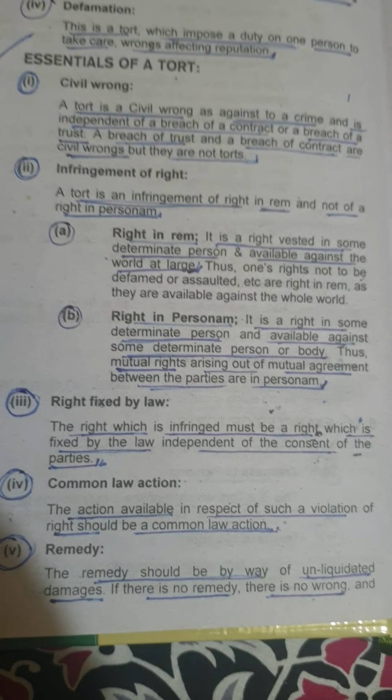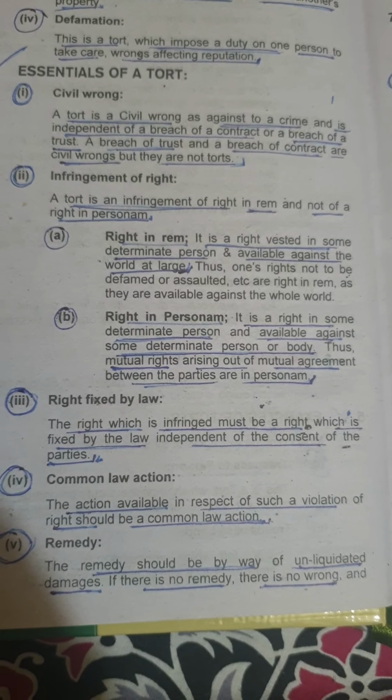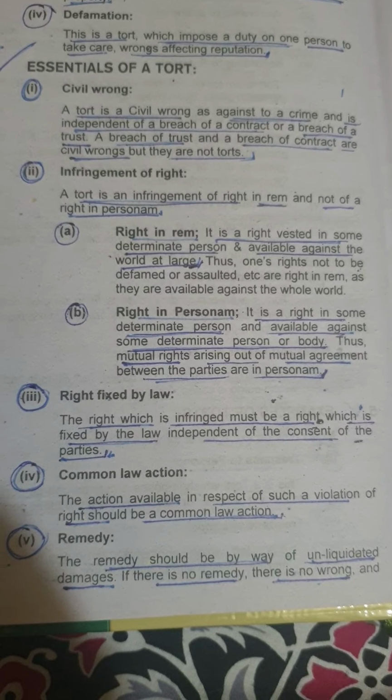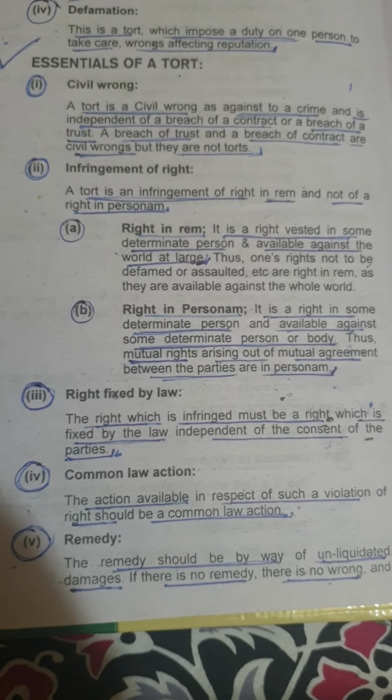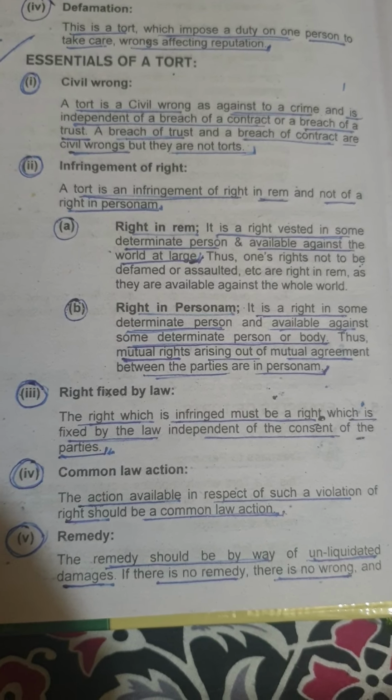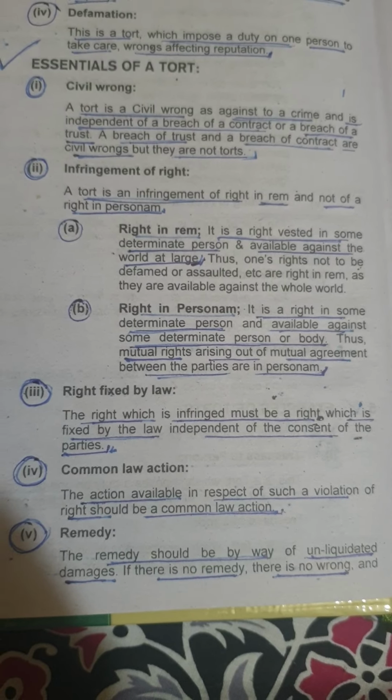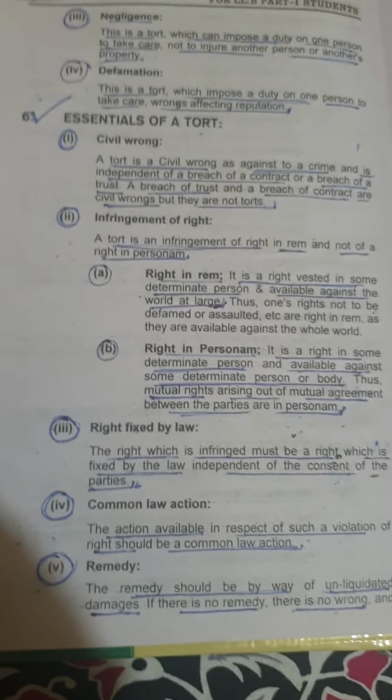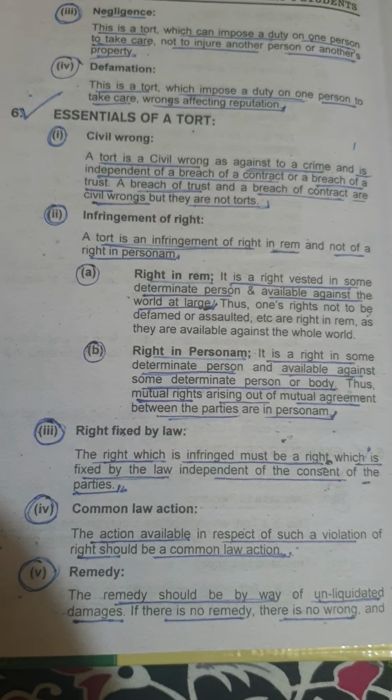Number 3, right fixed by law. The right which is infringed must be a right which is fixed by the law, independent of the consent of the parties. Common law action. The action available in respect of such a violation of rights should be a common law action.